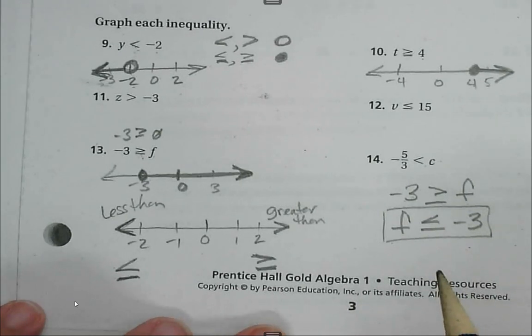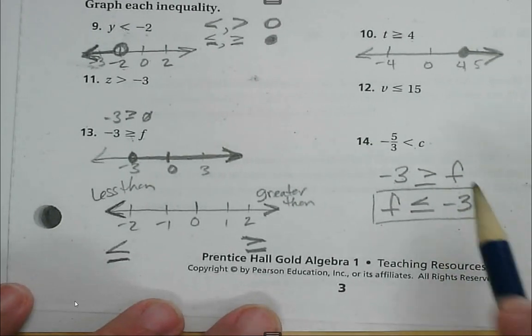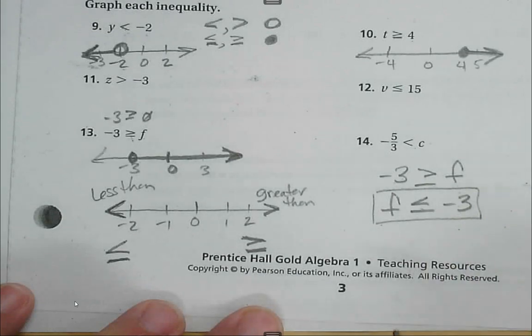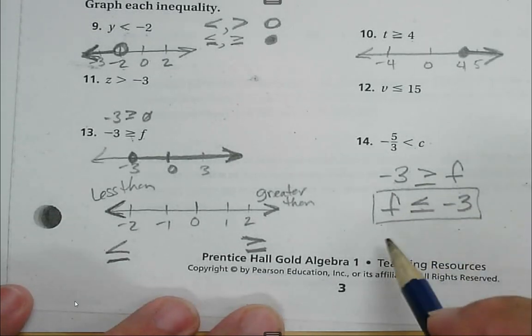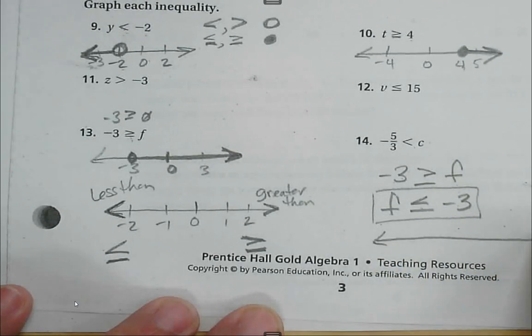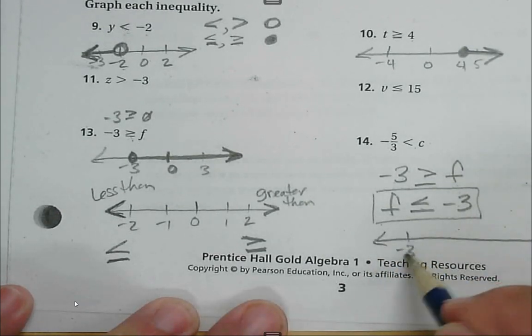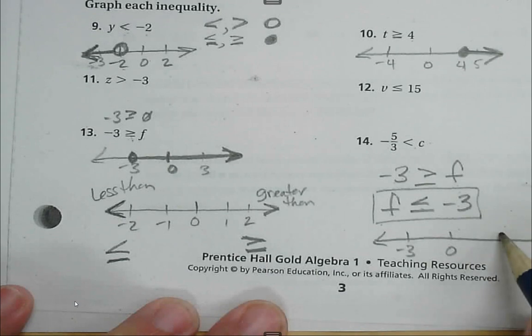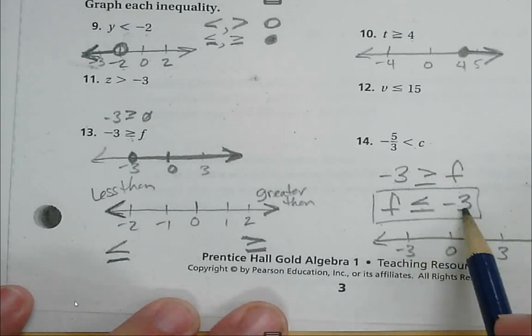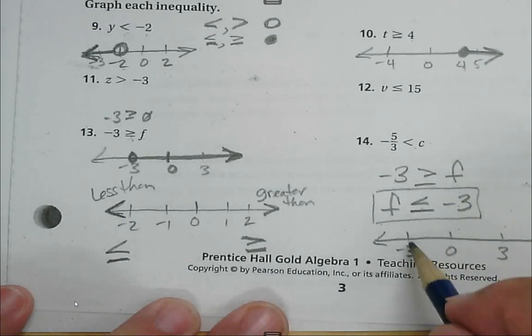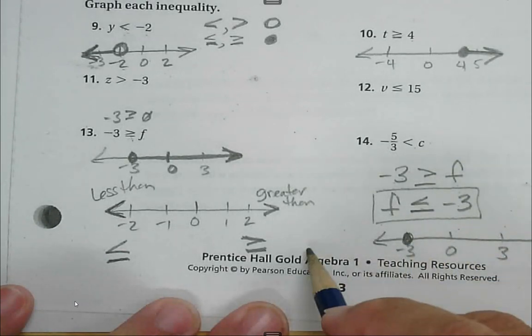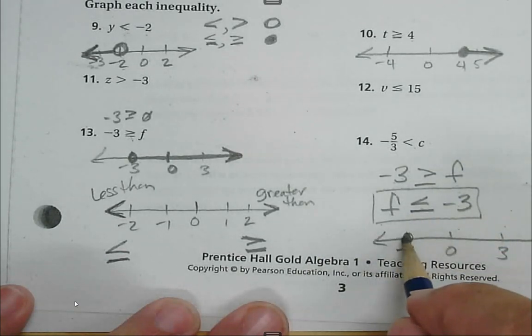But the reason it's important for me to do that is because if I want to use this to graph by, I have to make sure that my variable's on the left. Okay, so now let's graph this again and see if it makes sense. So again, I'm going to put my negative 3, I'm going to put a 0, and I'm going to put a 3. Now I know that because this line's underneath it, it's going to be a closed dot. And now my arrow is telling me that I need to shade something that is left of this.